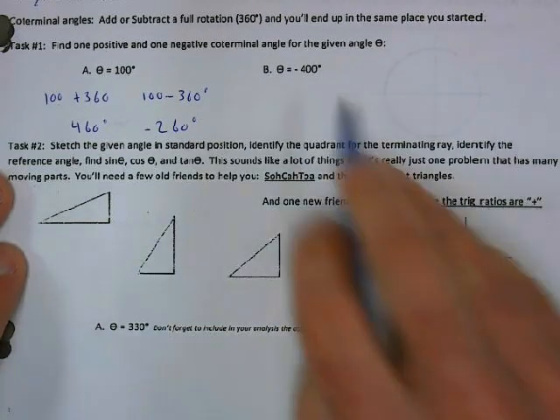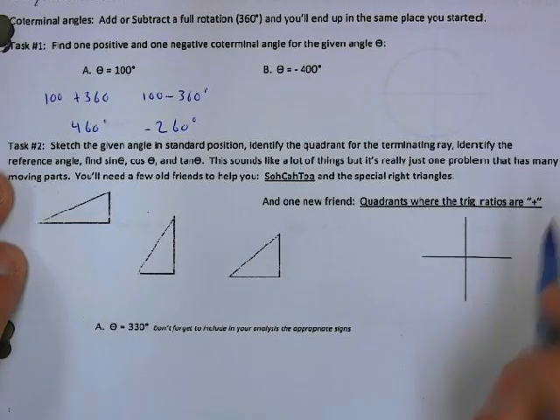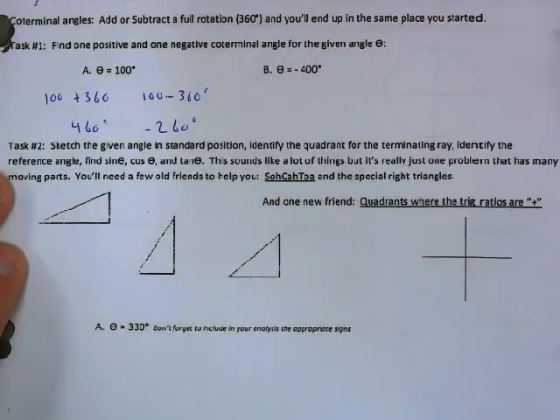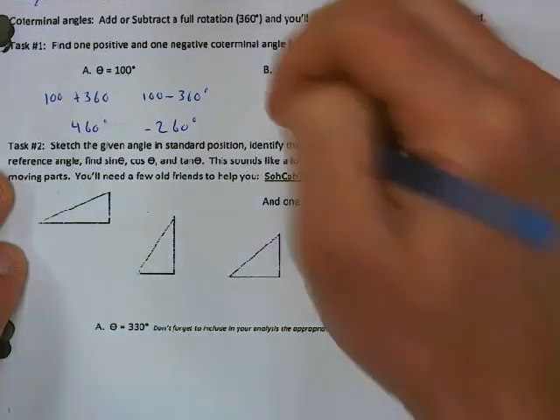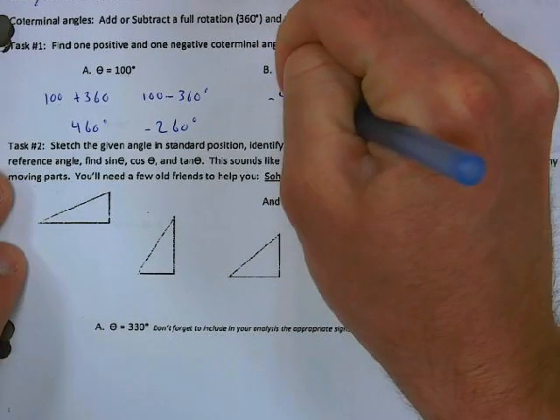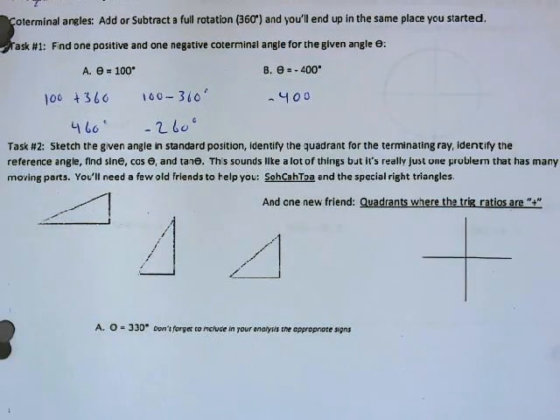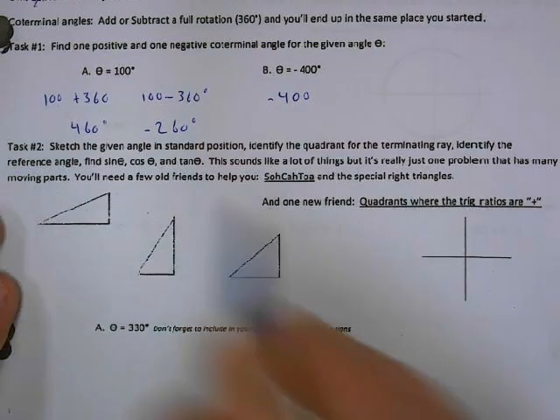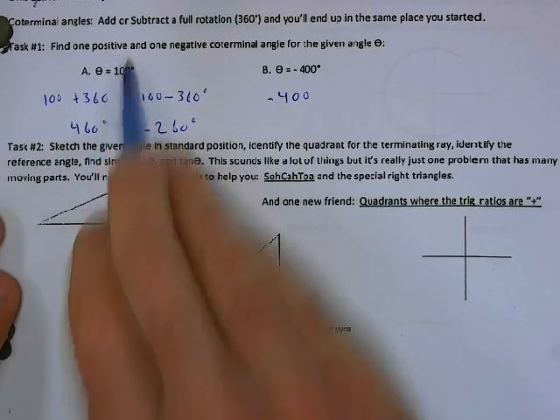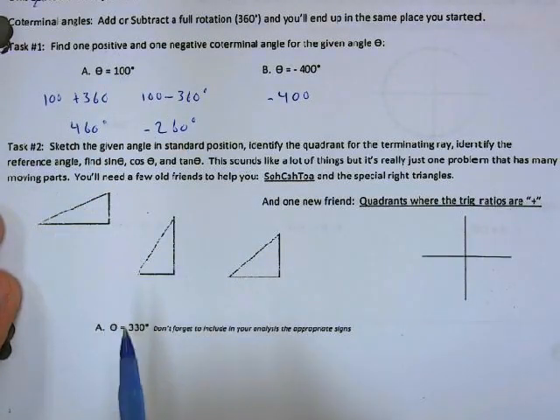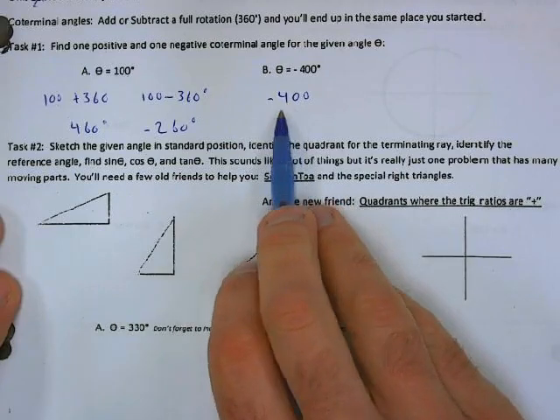All right, next, what if we had negative 400 degrees? I want to take negative 400 degrees, and to get a positive coterminal angle, what do I do to it? Here's one thing to keep in mind. Do I have to add or subtract just one rotation? Do I have to add 360 degrees? Well, no, it can be any multiple of 360 degrees. Now, some people might interpret this differently. They might think of a positive coterminal angle as a coterminal angle that is positive instead of negative.